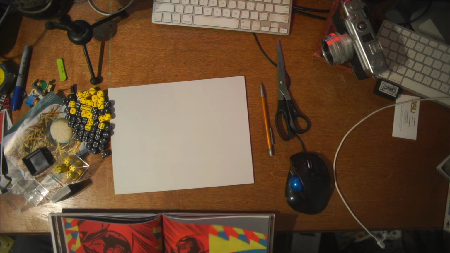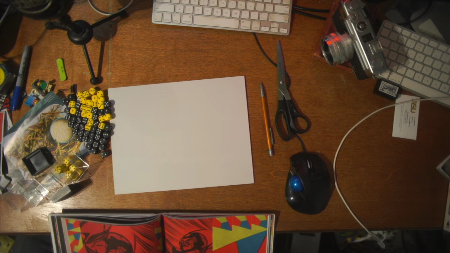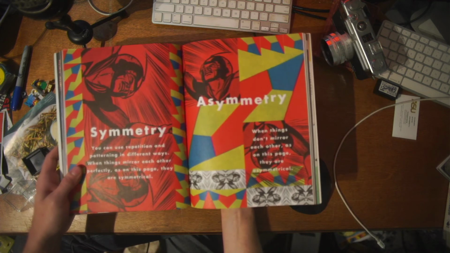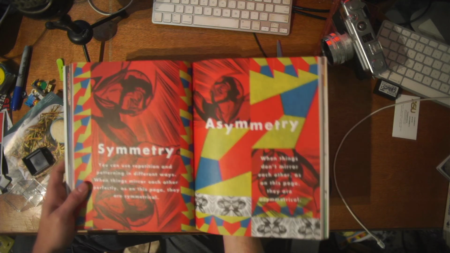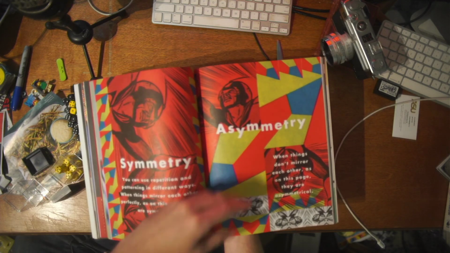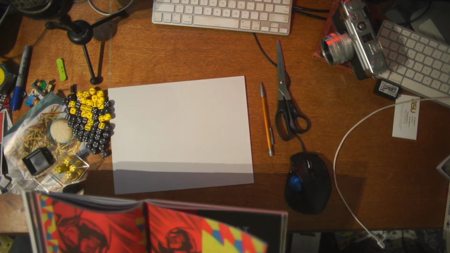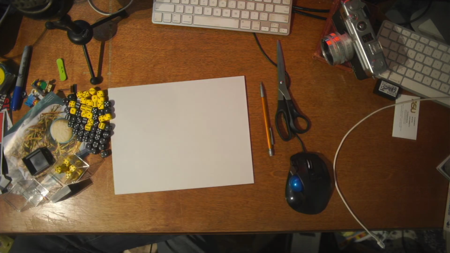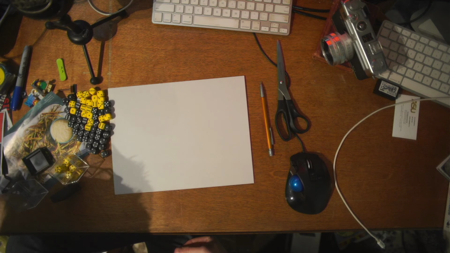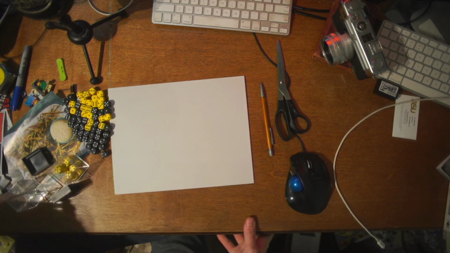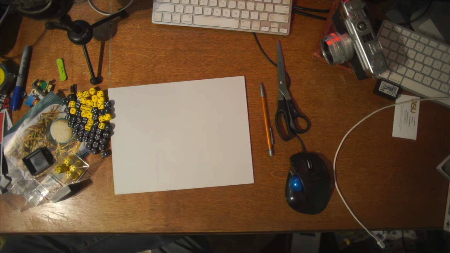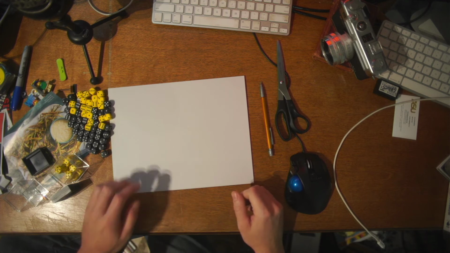Okay. Symmetry and asymmetry. You can see that there are versions of symmetry and asymmetry. We have one page where we're mirroring things, and we have one page where we're not. Right? We're giving asymmetric. Symmetry and asymmetry is important. We generally prefer human faces that are more symmetric, but they actually can't be perfectly symmetric.